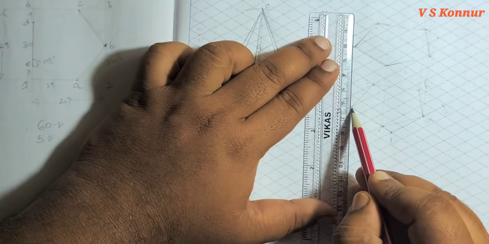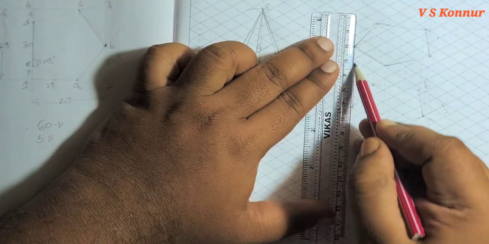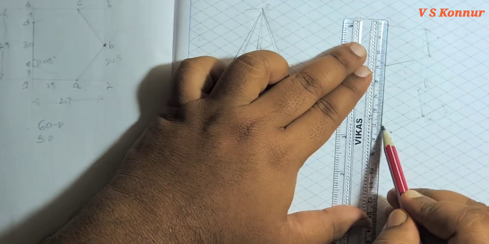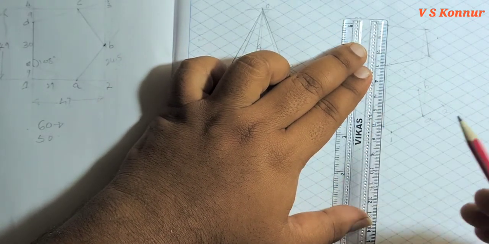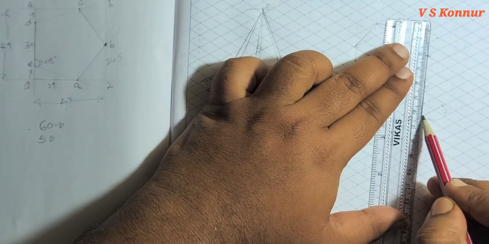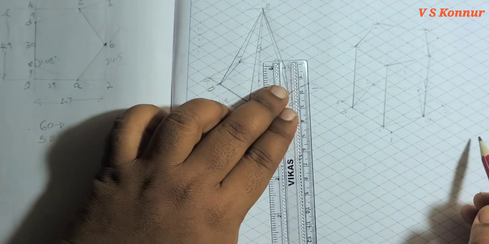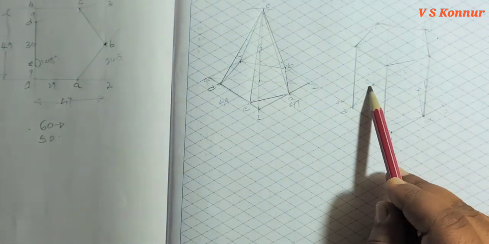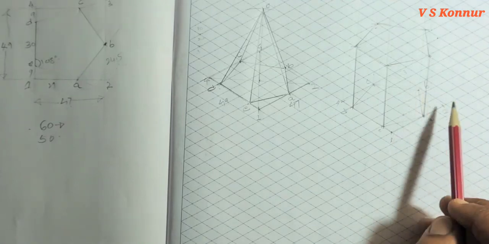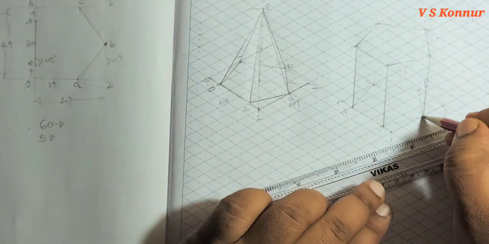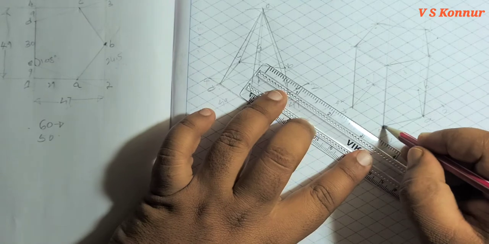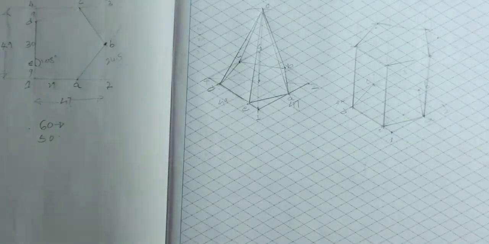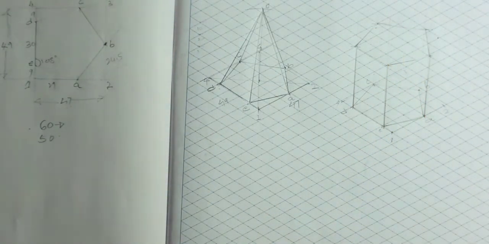Then which should be made dark? I will be making dark which are visible. Which are visible I have made dark. So these lines are thin, that is DC, BC, AB are thin, and this A is dark, and then this is dark. Other than all the points should be thin. This is how we have to construct a prism and a pyramid by using a grid isometric sheet.